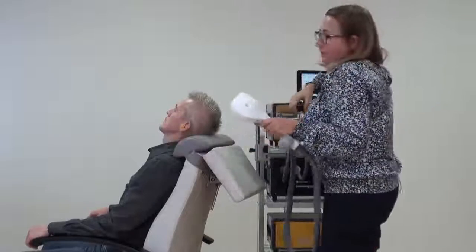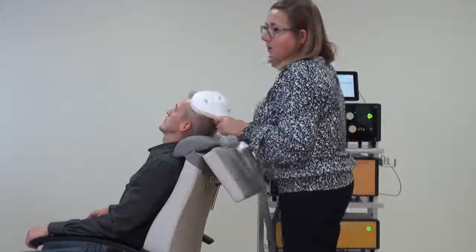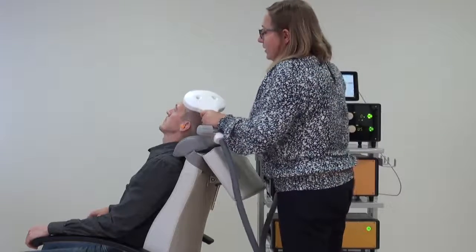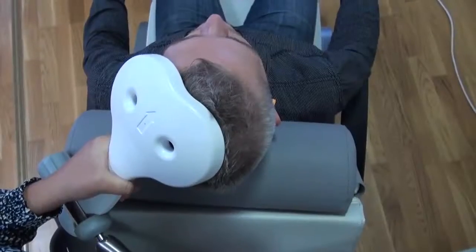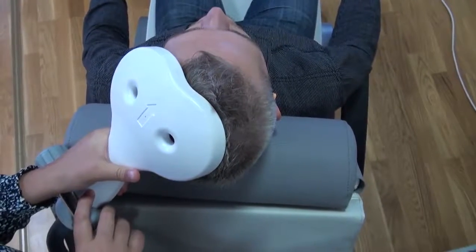Loosen the screw of the flexible arm to move the coil. Place the coil at 45 degrees in the horizontal plane this way. Note the handle is downward and backward.